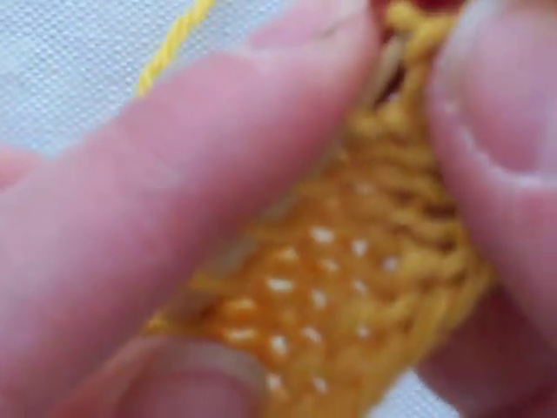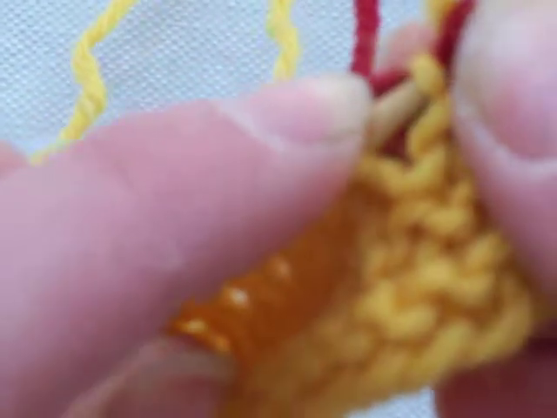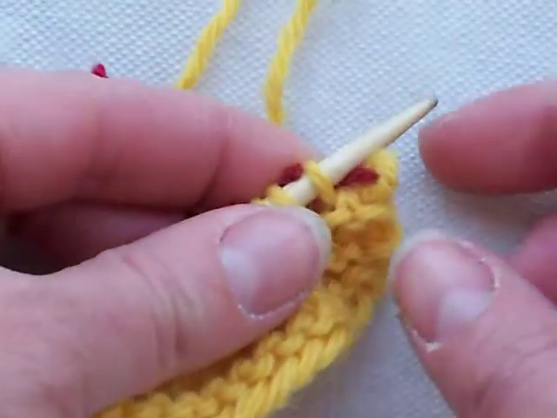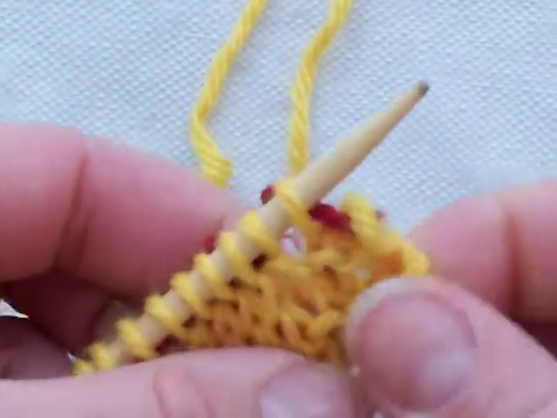You might notice too I'm using little double pointed needles. Wouldn't normally do that, but the little box I've got set up for my camera here keeps me from using anything longer. So that's what I'm doing.